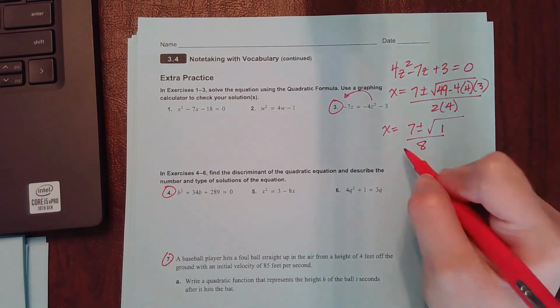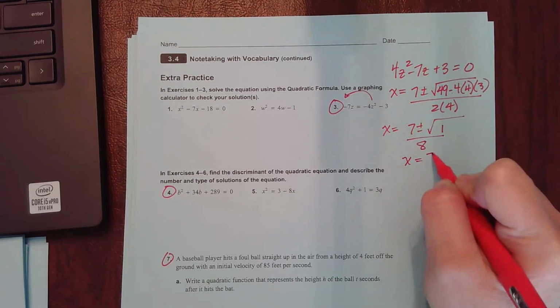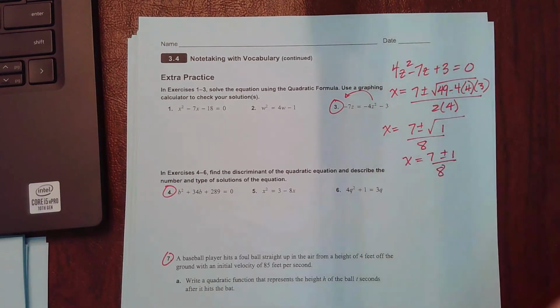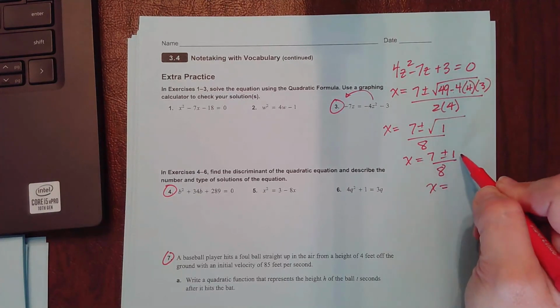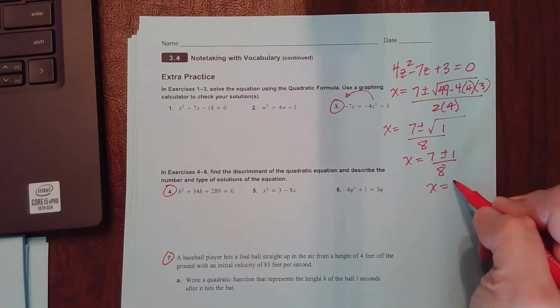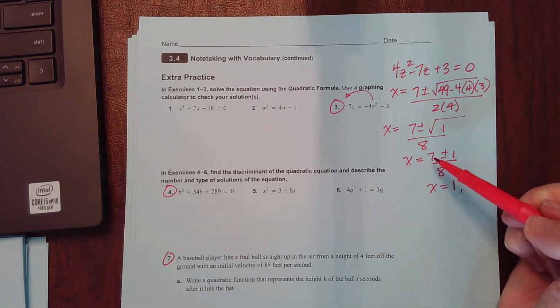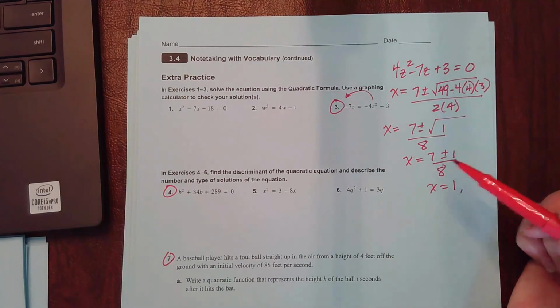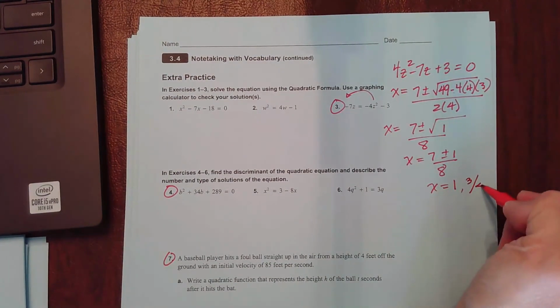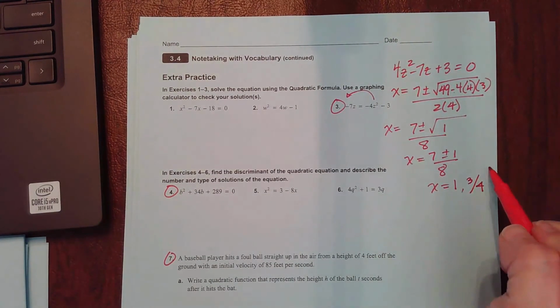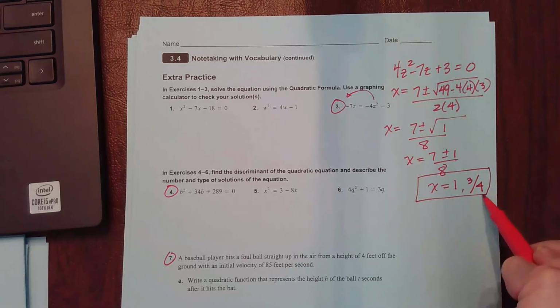And then the square root of 1 is just 1. So my 2 solutions are x equals 7 plus 1 is 8, 8 over 8 is 1. And then 7 minus 1 is 6, and 6 over 8, if you reduce it, would be 3/4. So these are going to be my x-intercepts. They're also going to be my solutions.